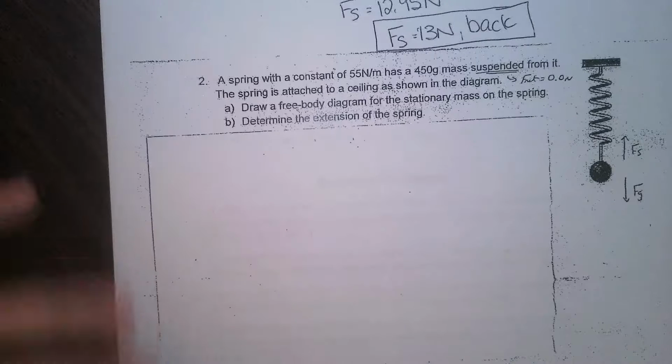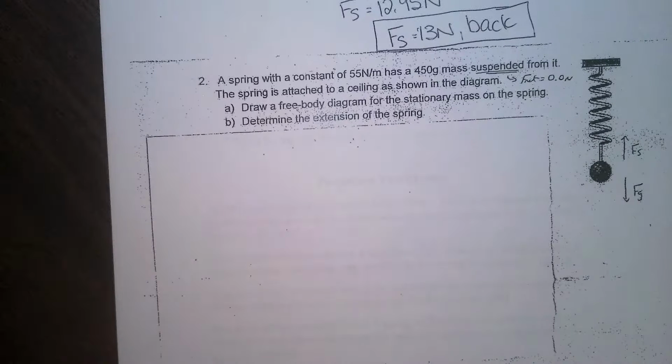Okay, looking at this one. A spring constant of 55 newtons per meter has a 450 gram mass suspended from it. The spring is attached to a ceiling as shown in this diagram. Draw a free body diagram for the stationary mass on the spring and then determine the extension on the spring. There's quite a bit of information in this question.